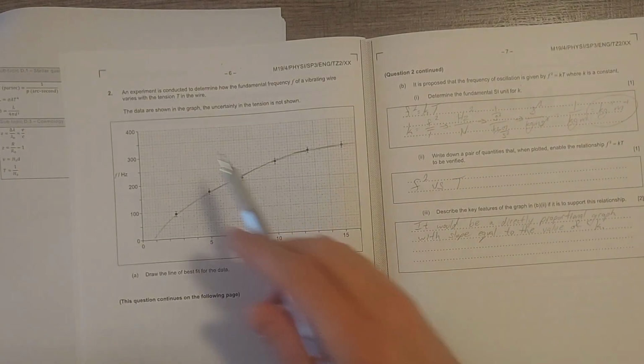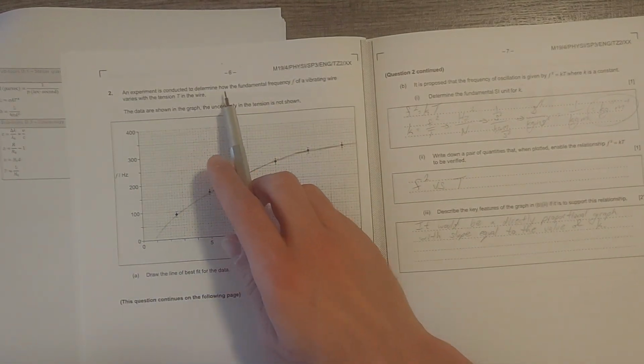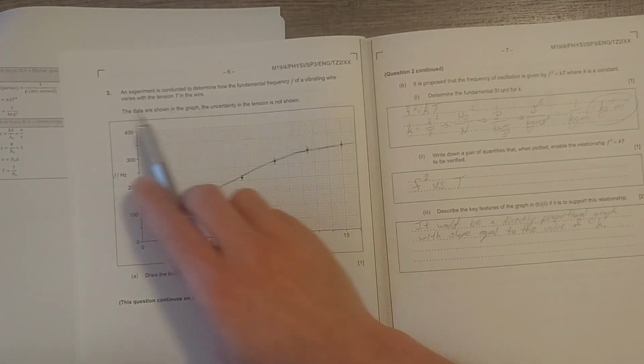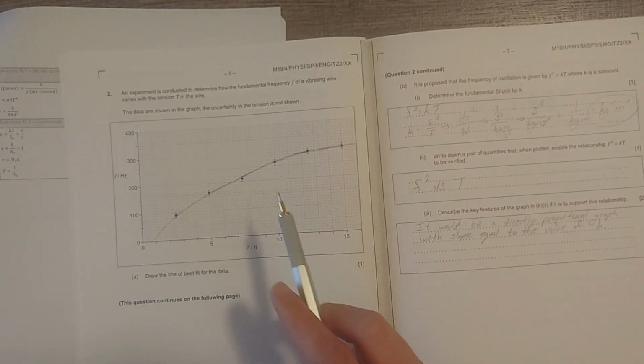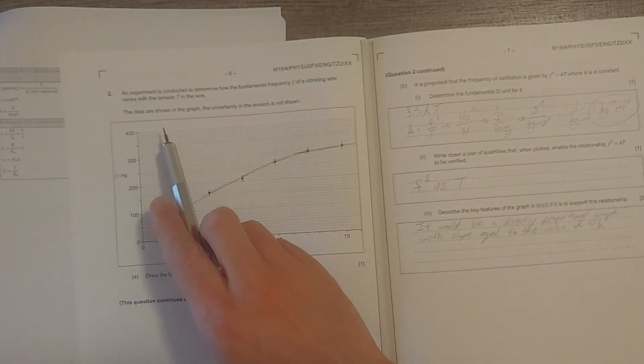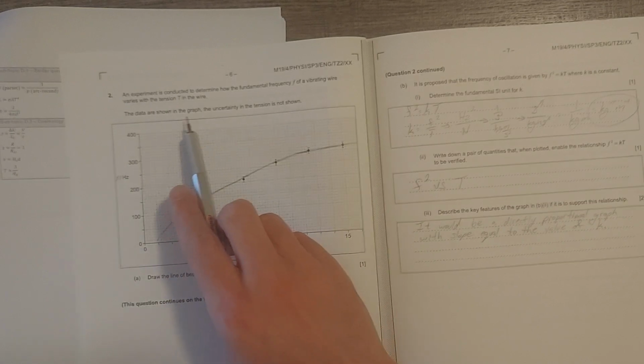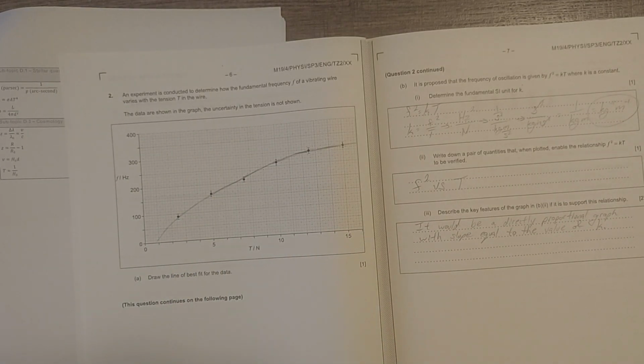Okay, next part. Now an experiment is conducted to determine how the fundamental frequency F of a vibrating wire varies with the tension in the wire. The data are shown in the graph. The uncertainty in the tension is not shown. Draw the line of best fit.